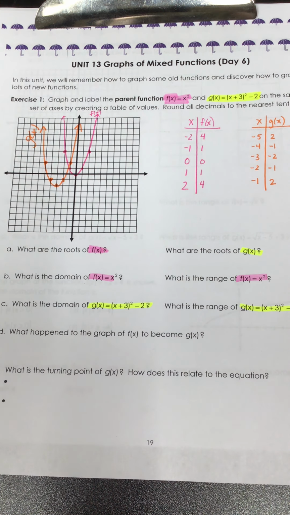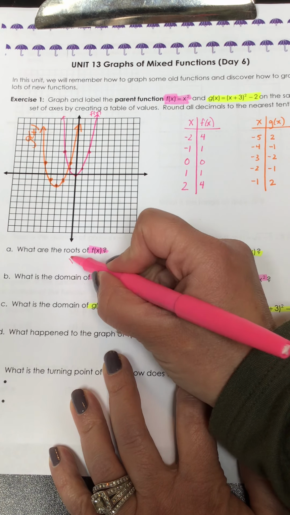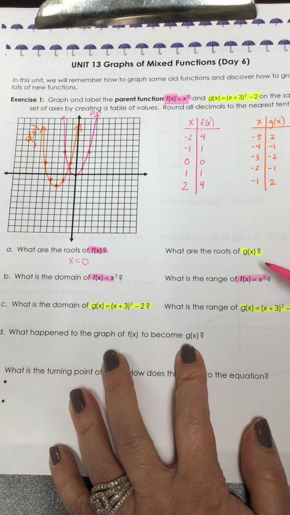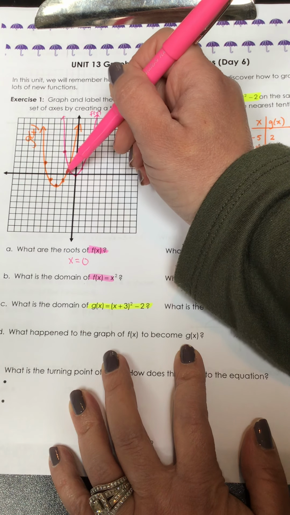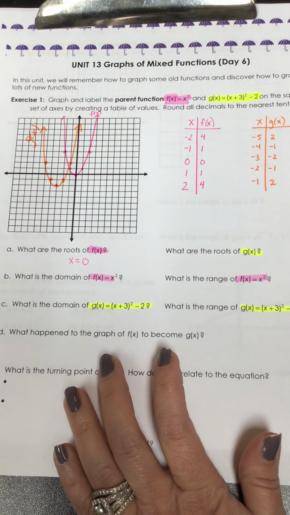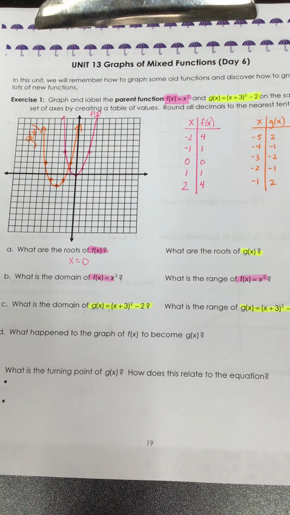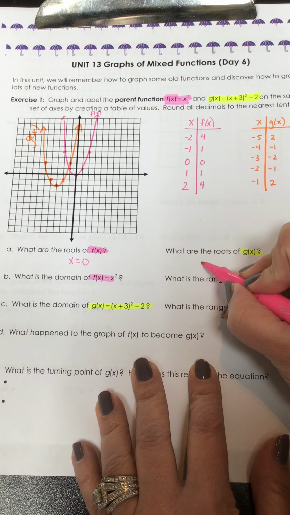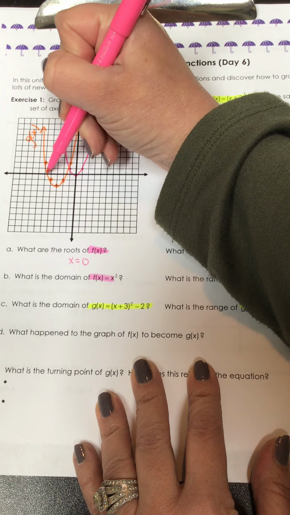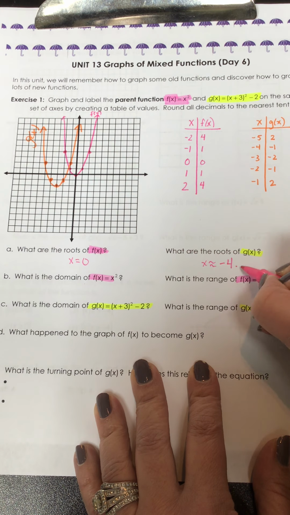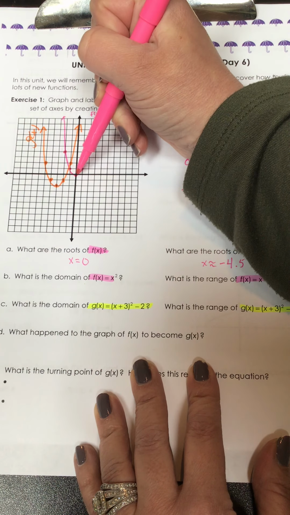What are the roots of f of x? This is easy to do for f of x because, looking at it, the only place it crosses the x-axis is at x equals 0. For g of x, I don't have any nice zeros in my table. If I had a couple of zeros, I would say it crosses the x-axis at this x value and this x value. These are not nice numbers, so if this was back a unit or a couple of units, we would be setting it equal to 0, using the quadratic formula and finding it. I don't really want to get that in depth here. So I'm just going to go with an approximation and say that the zeros are approximately -4.5 and approximately, and this is me really just eyeballing it, -1.5.